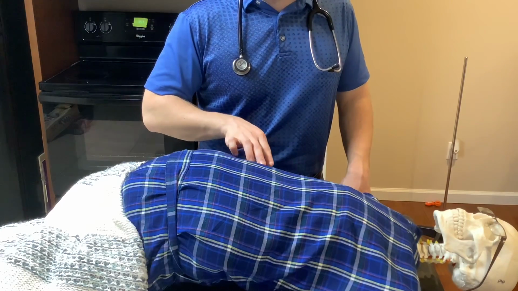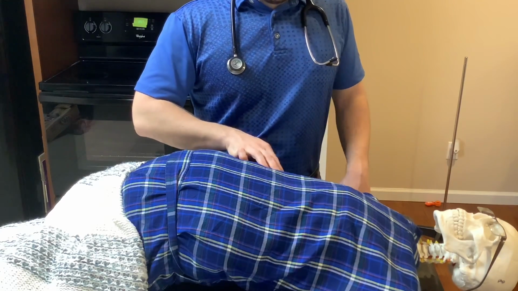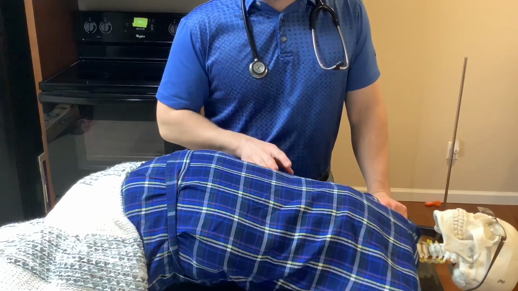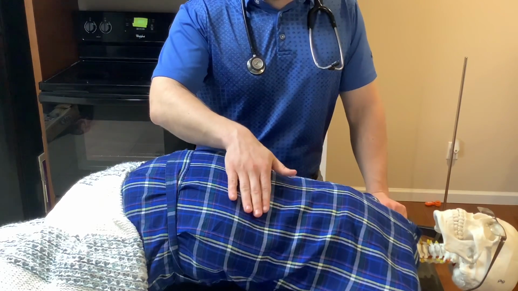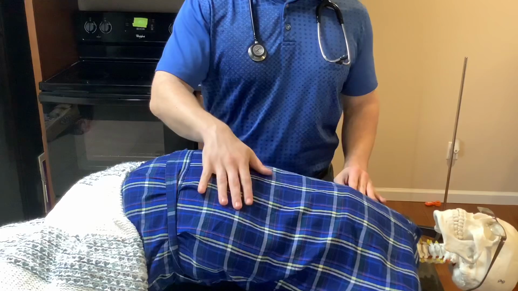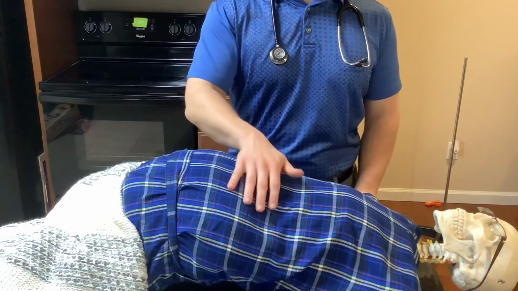So the expected sound for the right upper quadrant is the dull sound when you do a percussive noise, and that's because the liver should be right up there. But in the left upper quadrant, you get a tympanic noise. Obviously, it's just a pillow, but the tympanic noise is because the stomach would be there. If you're getting a dull sound in the left upper quadrant, you might be hitting the spleen. That might also be a sign that the spleen might be enlarged or something, or a little bit out of place.